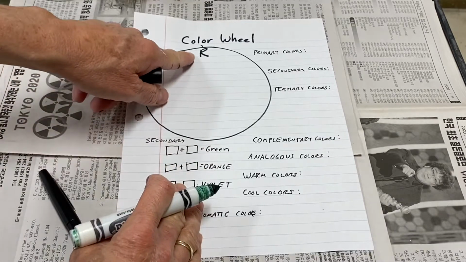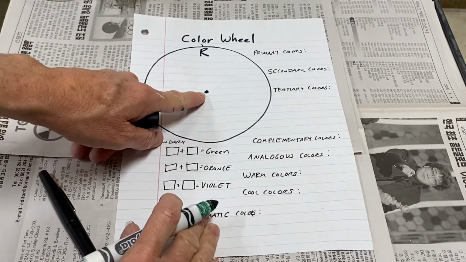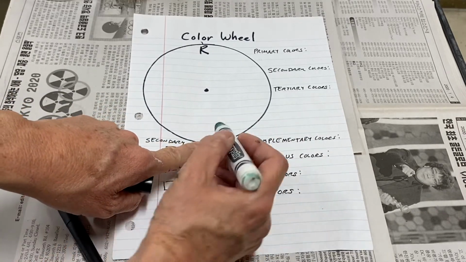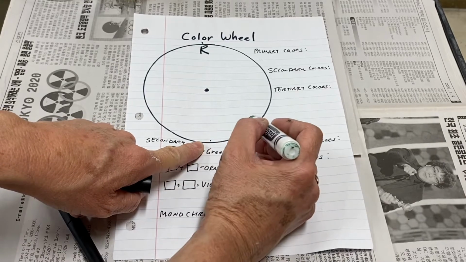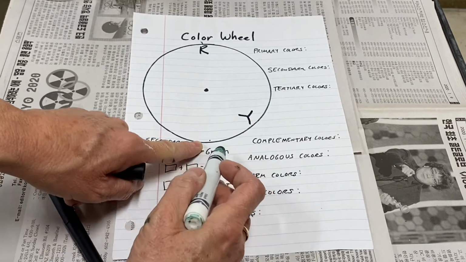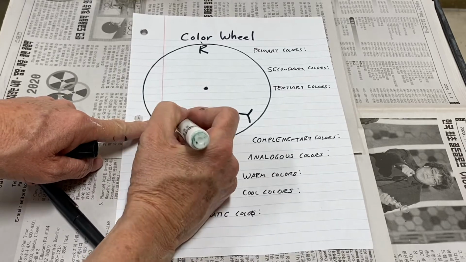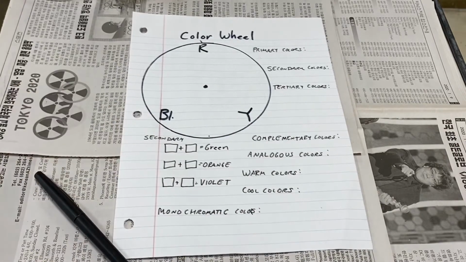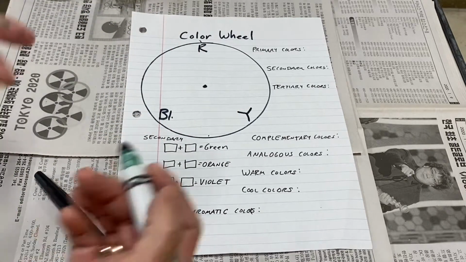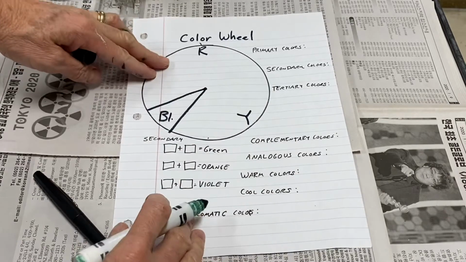I'll start by putting an R at the top of my wheel. I will put a dot in the middle of my wheel, and I'll go straight down. Now, I can put a little dot here, and I'm not going to write a letter here. I'm going to swing off to the side, and here I'm going to write Y for yellow. And I'm going to swing off to this side, and I'm going to write B or BL for blue. These are primary colors, and they're the colors that cannot be made from other colors. They're kind of the parent colors. I'm going to draw a little skinny piece of pizza around each one.